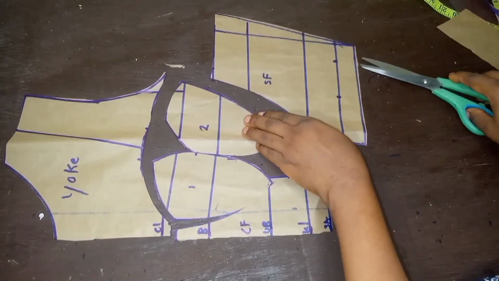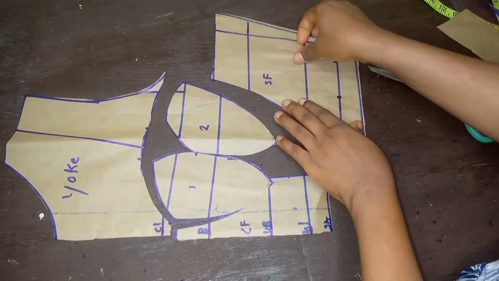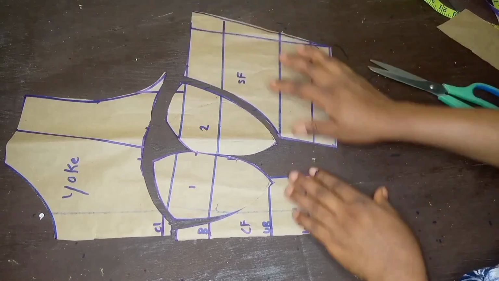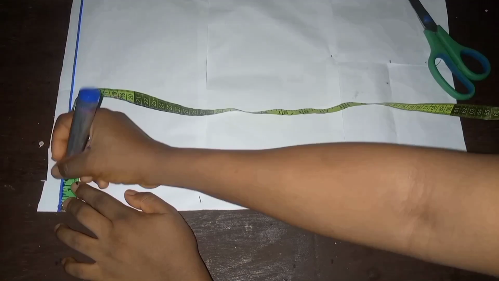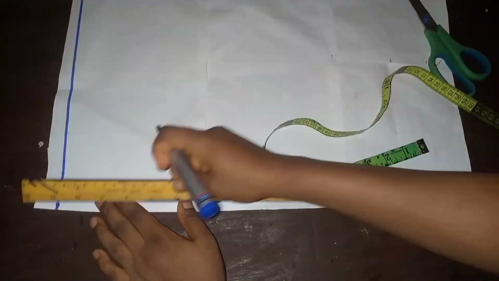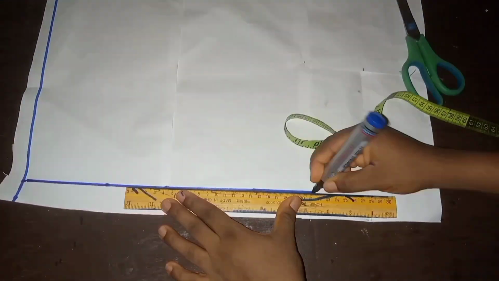So this is what it looks like after cutting. The next thing I'll do now is to cut a back bodice for this our corset. So in order to draft the back bodice, I'll first of all take a zipper allowance. I'll take a zipper allowance of 1 inch, then I'll draw a straight line.